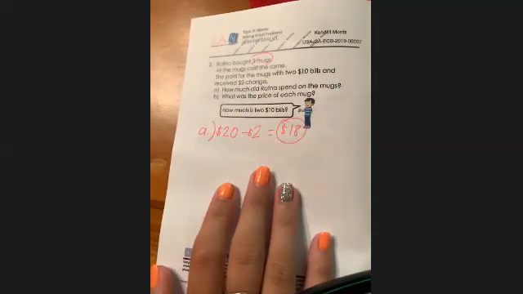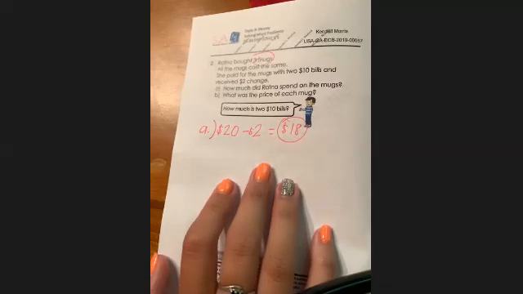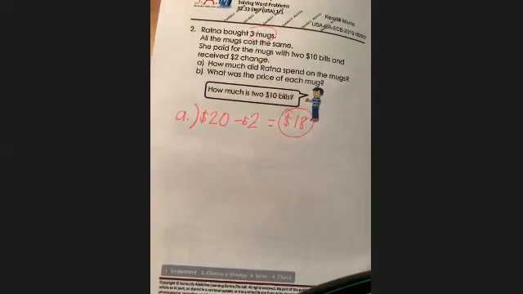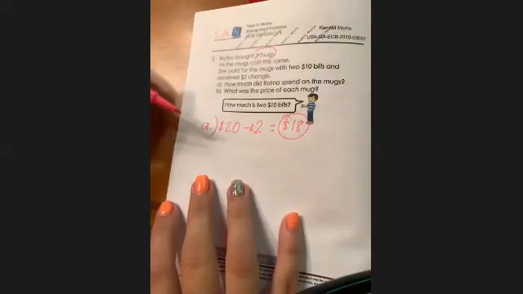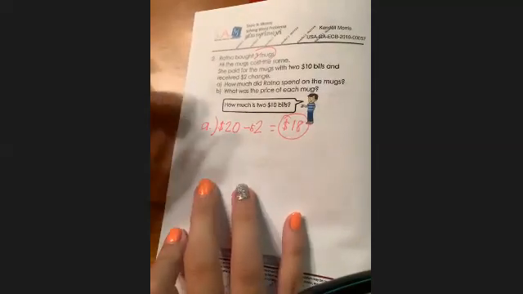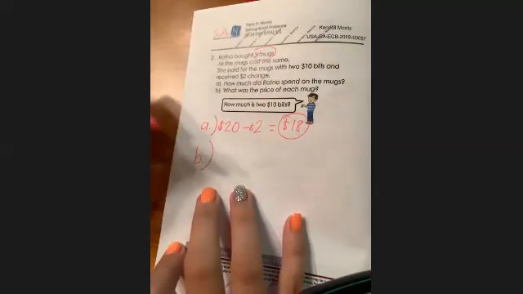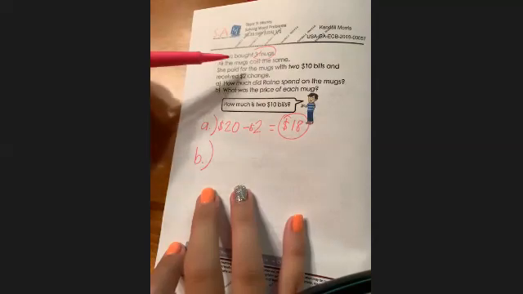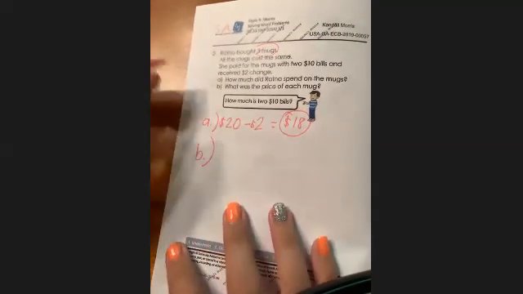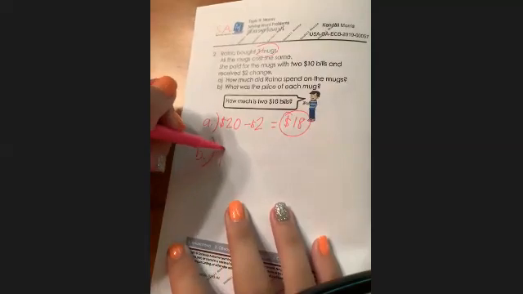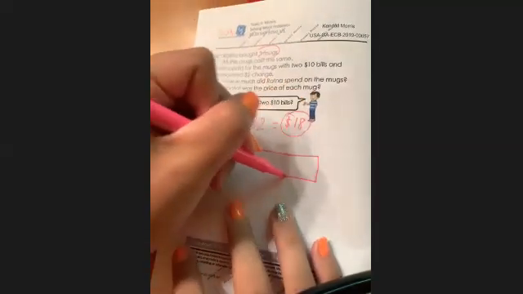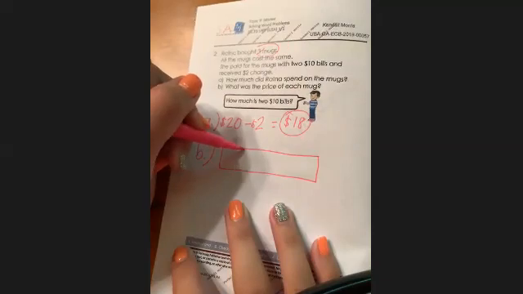So that's all we do for part A. We just had to figure out how much money she spent. She spent 18. Now that we know that, we can do part B. In part B, we're trying to figure out the price of each mug. This is where we need our bar model. She bought 3 mugs, so we're going to take our bar model and break it up into 3 parts.